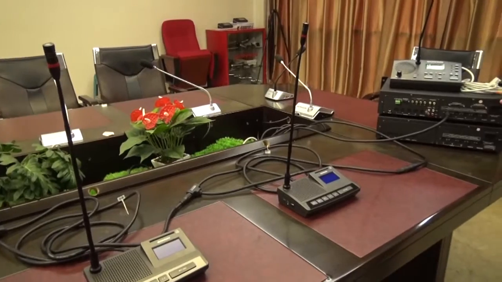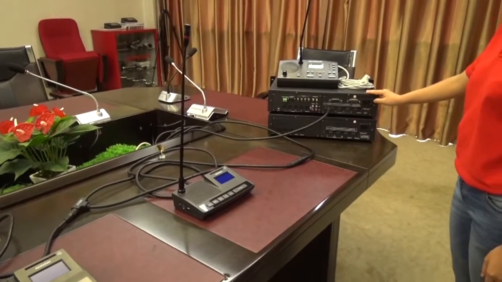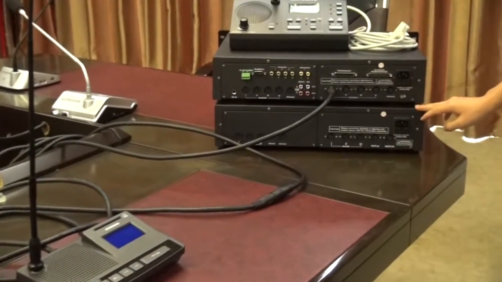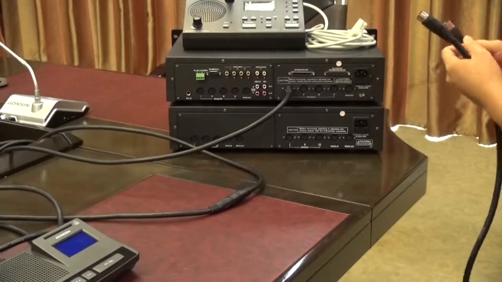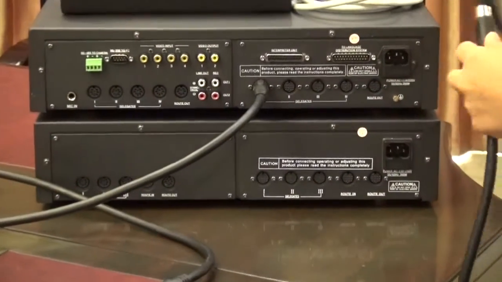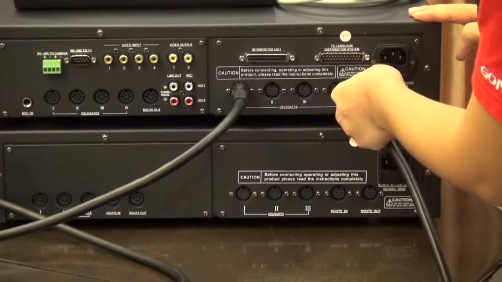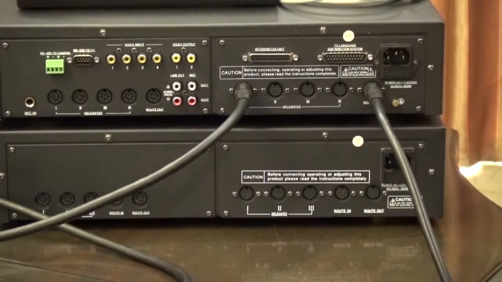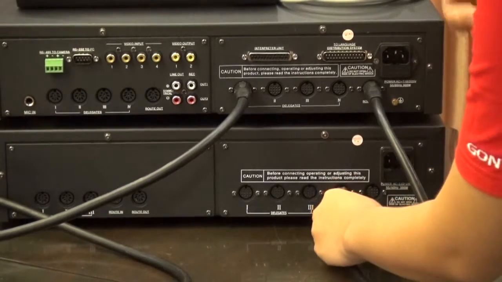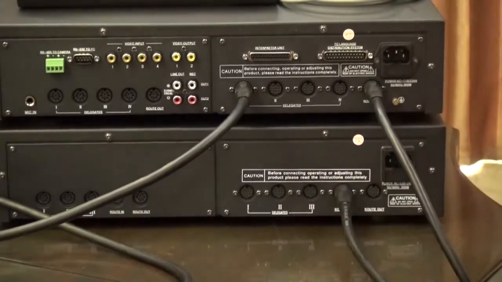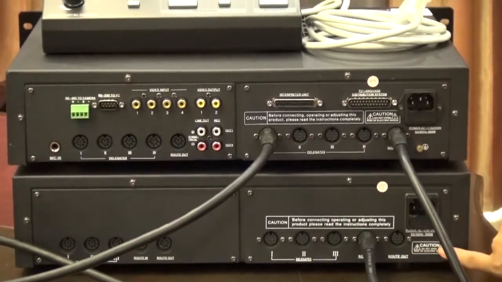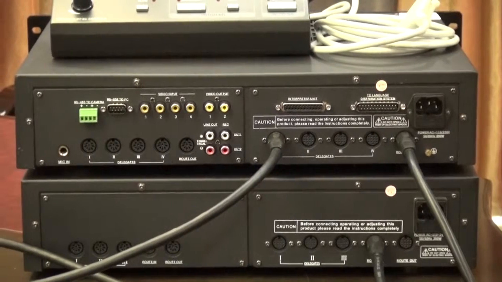And if the system has more than 60 microphone units, then we need the extension CCU for the expansion. So we use the extension cable. See this rule-out port from the CCU. One end of the cable is put here, and the other end of the cable is inserted into this rule-in interface. For more expansion, this rule-out port is for the connection to the next extension CCU.